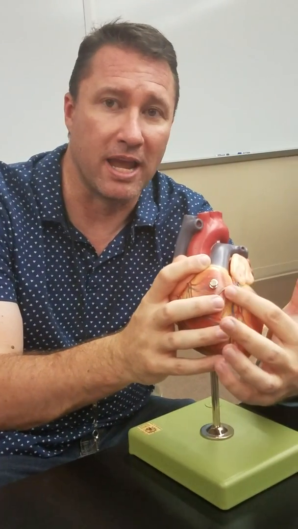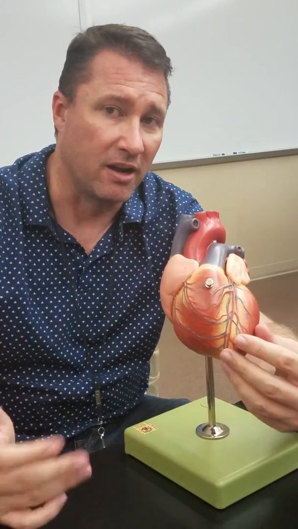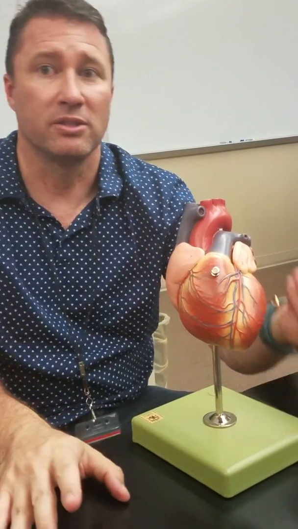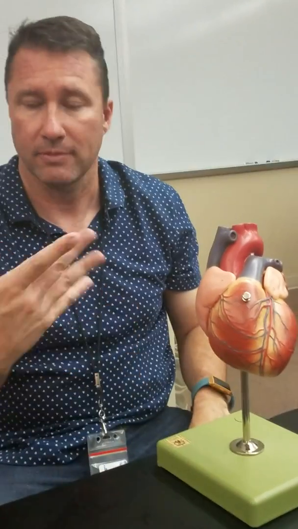Occlusion to the cardiac or the coronary arteries can lead to what's known as an infarction. An infarction is death of tissue due to lack of blood supply. When this happens in the heart, this is called a myocardial infarction or a heart attack. That's it.